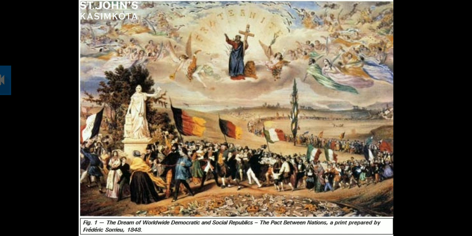In 1848, Frederick Sorrieu, a French artist, he belonged to France, prepared a series of 4 prints. How many prints did he prepare? He prepared 4 prints visualizing his dream of a world made up of democratic and social republics, as he called them. So it was an imaginary drawing.